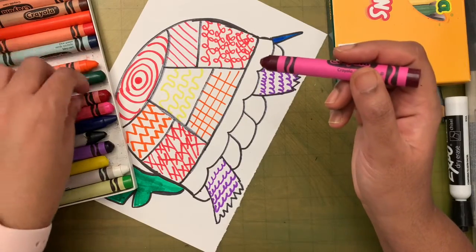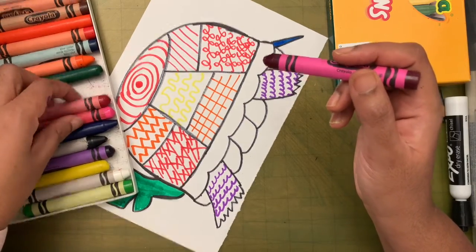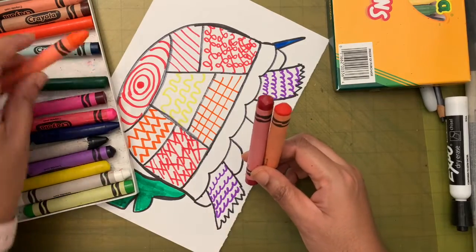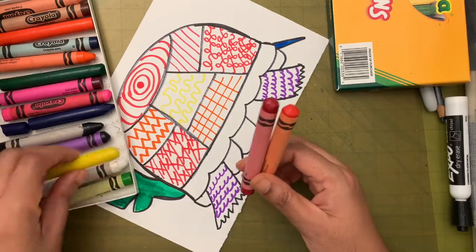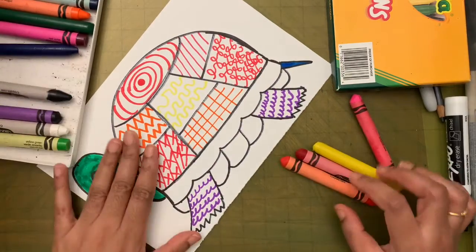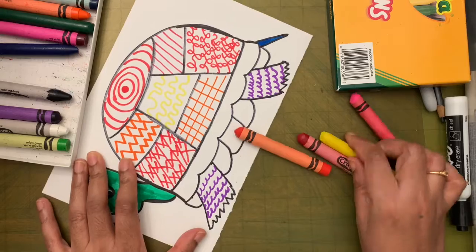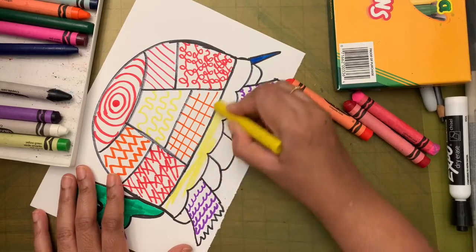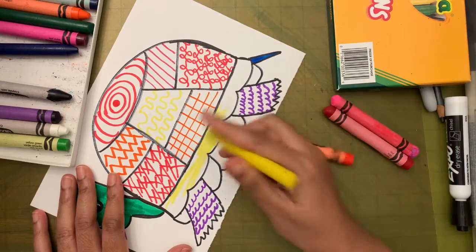So I'm again using only the warm colors for the body. So red, orange, where is yellow? Yellow or pink. Okay, so maybe I'm going to use yellow for here. You can use whatever warm color you want over there.